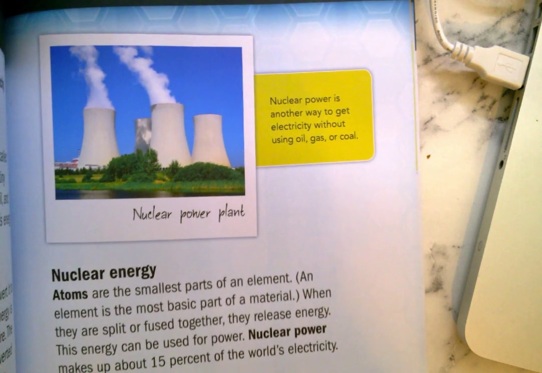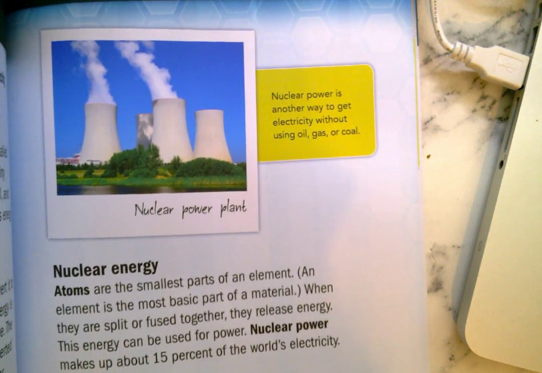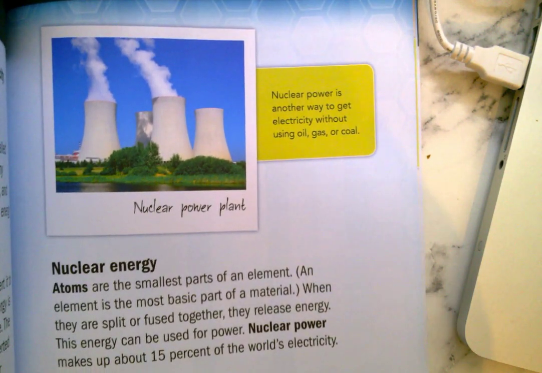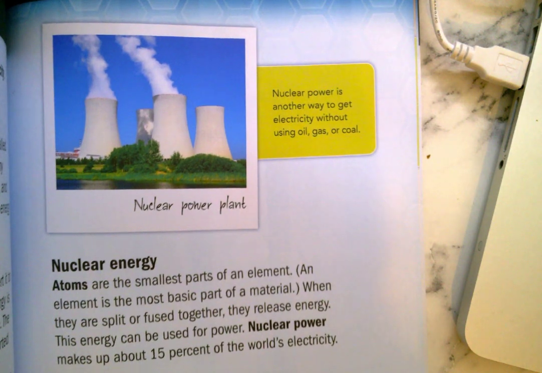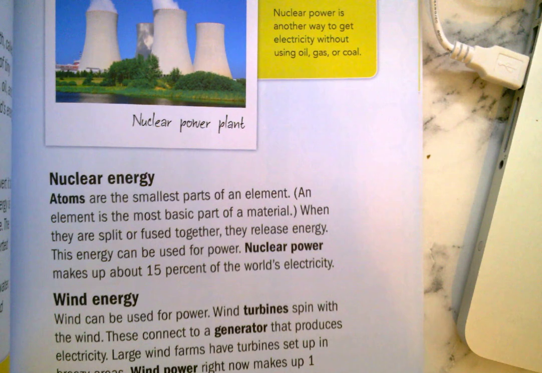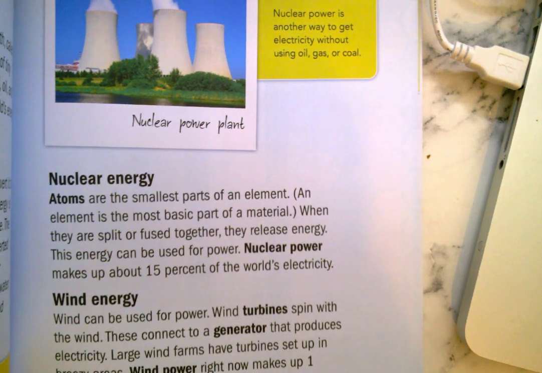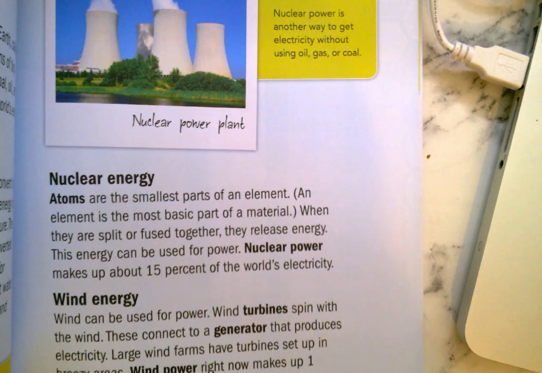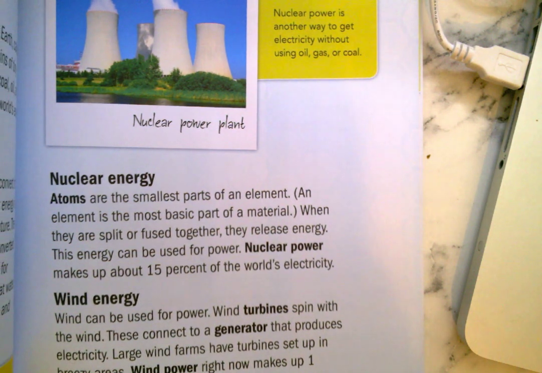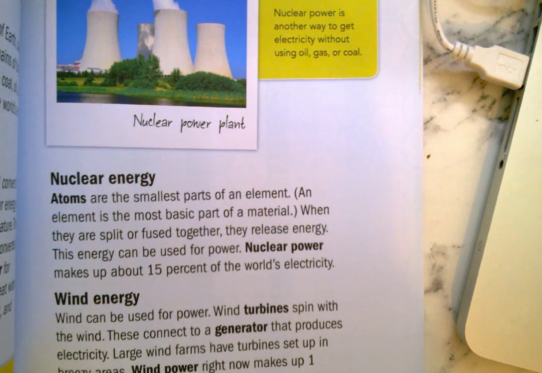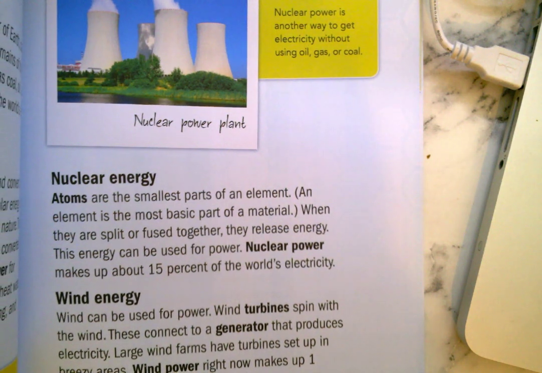Okay, then we have the nuclear power plant. Nuclear power is another way to get electricity without using oil, gas, or coal. Nuclear energy. Atoms are the smallest parts of an element. An element is the most basic part of a material. When they are split or fused together, they release energy. This energy can be used for power. Nuclear power makes up about 15% of the world's electricity.